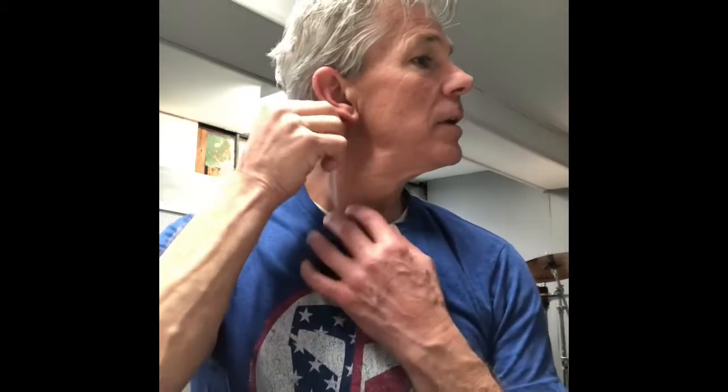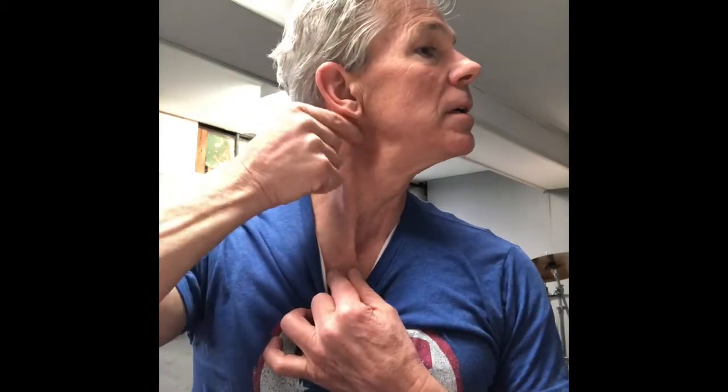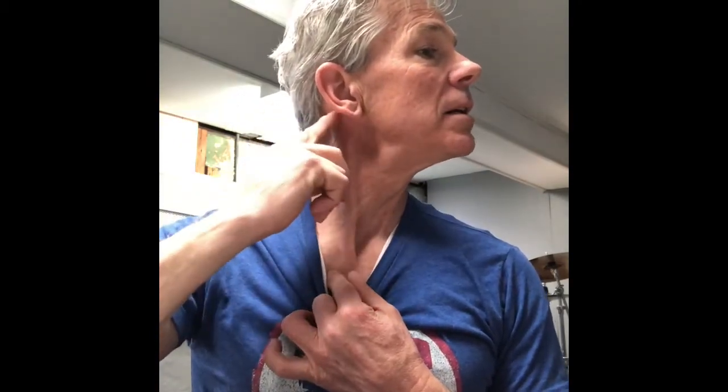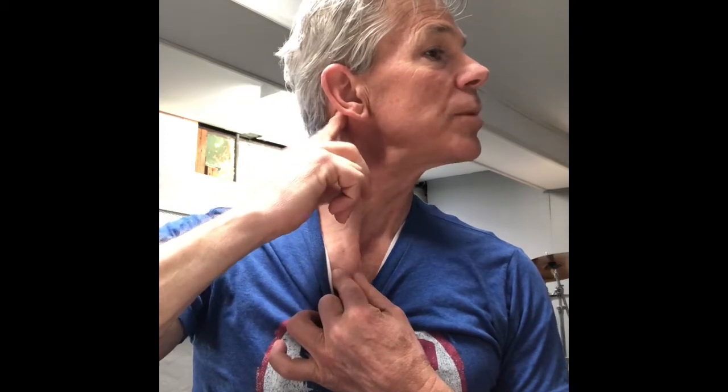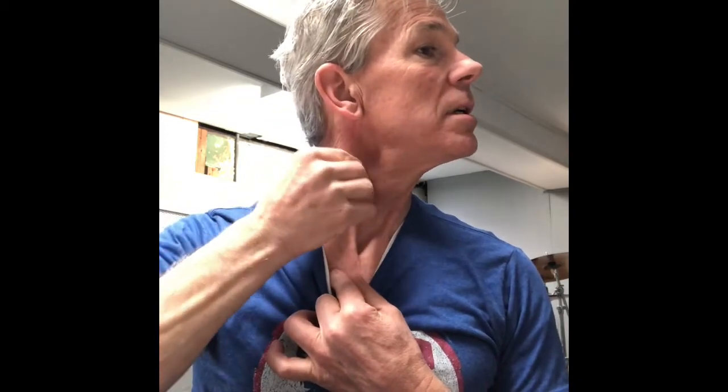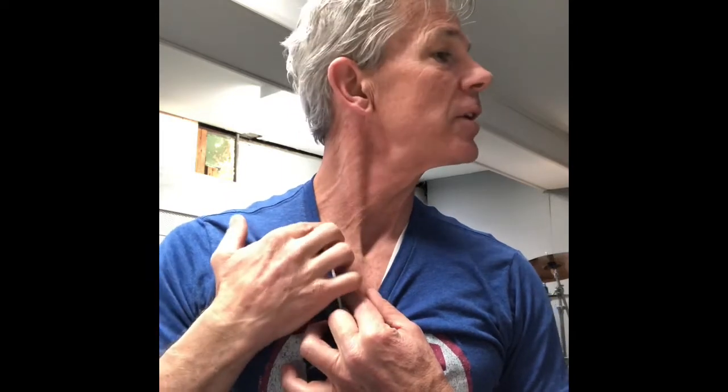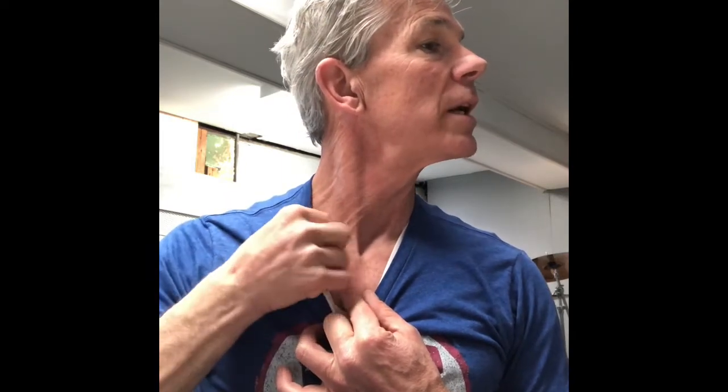So if I rotate my head to the left, you can see here's the mastoid process insertion. Here's the clavicular attachment. I'm sorry, no, this is the sternal attachment right here. And then the clavicular attachment is right in here.